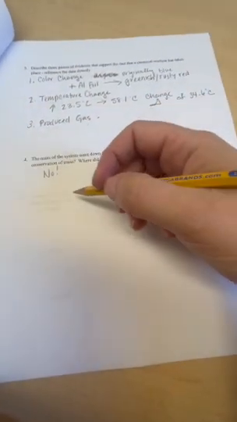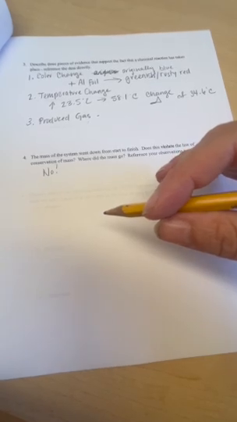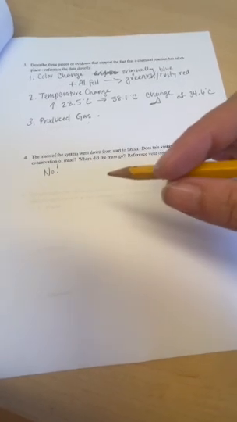So, sort of to explain how this is going, the mass was changed because something within this reaction was used as a fuel, right?